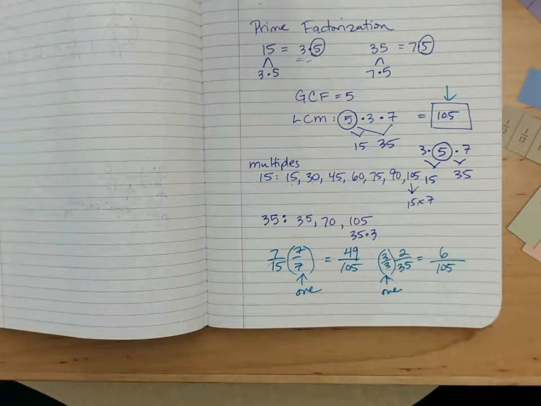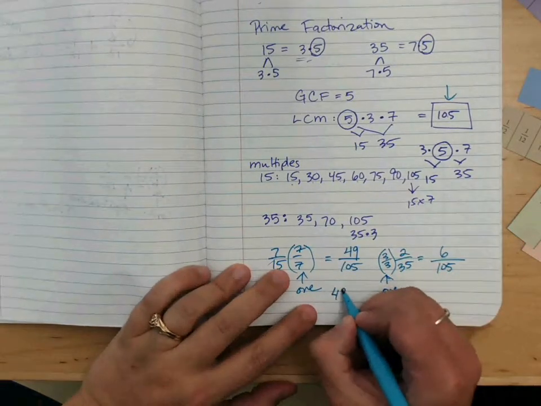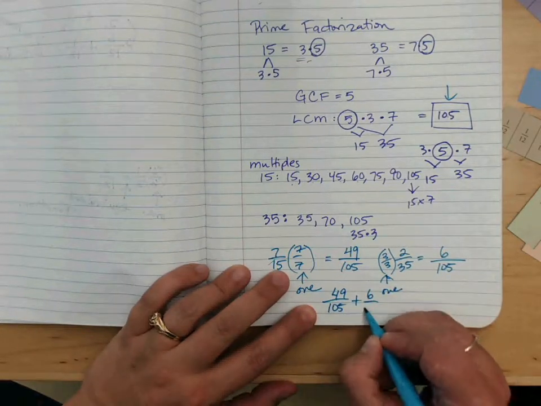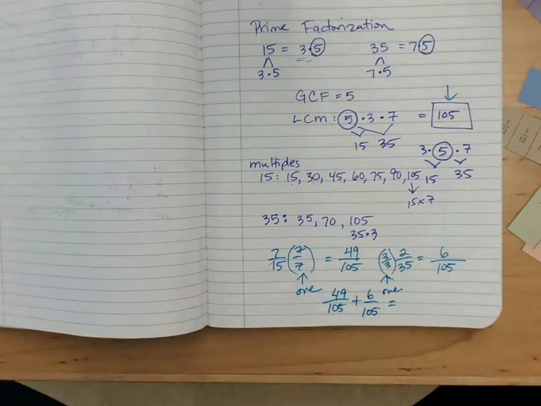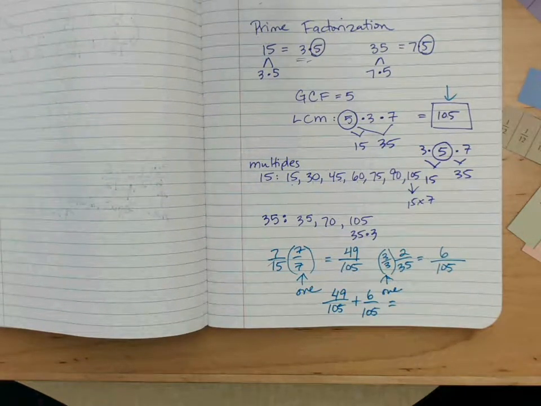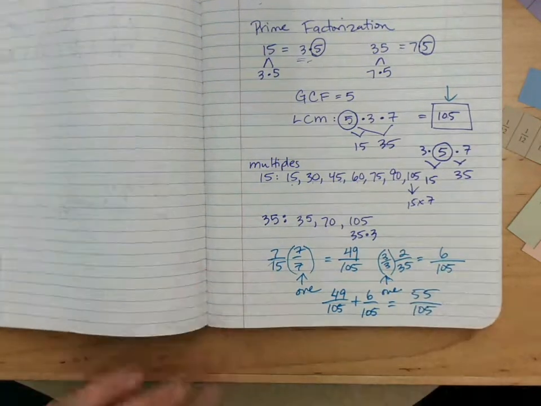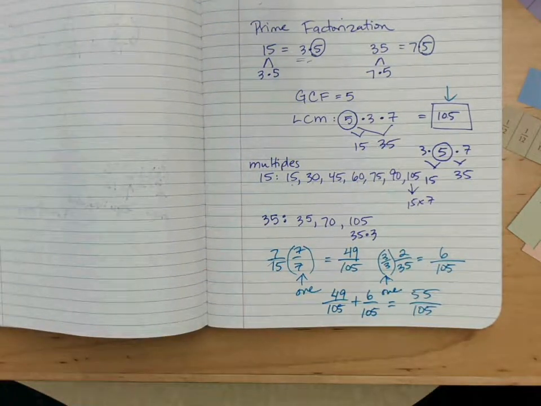Now imagine you took a candy bar and you cut it into 105 pieces. They would be really, really small. Oh, slivers. Okay, you're getting crumbs now. So I get 49 of the 105 crumbs. You get the 6. We add them all together, and how much do we get total? Once they're the same size, we can add them, right? How many do we have all together? 55/105, right? Does everybody see how we got that answer?